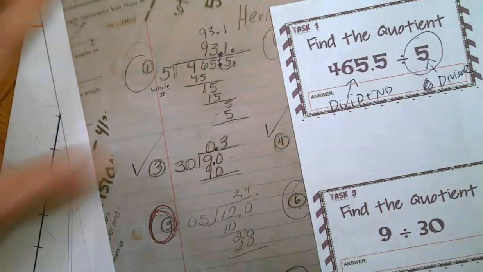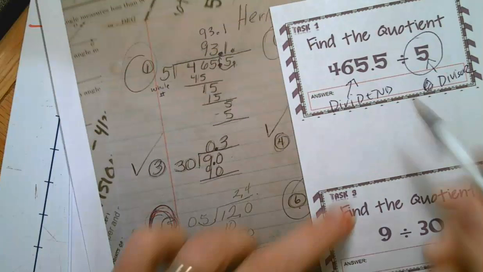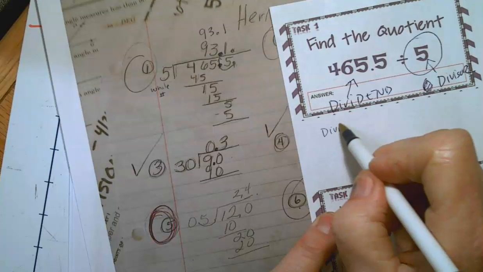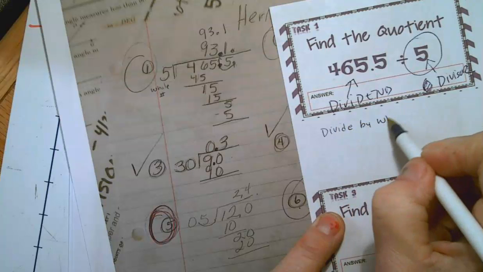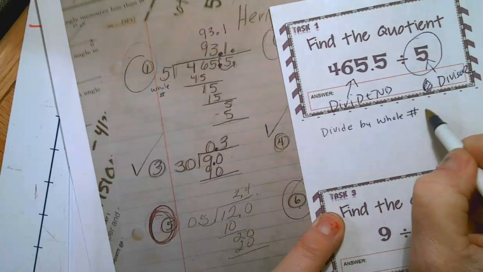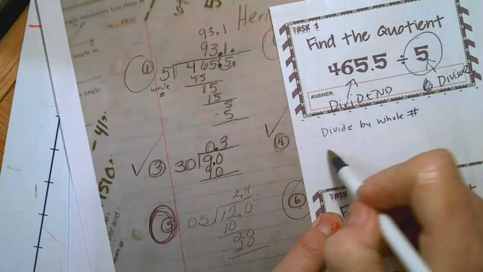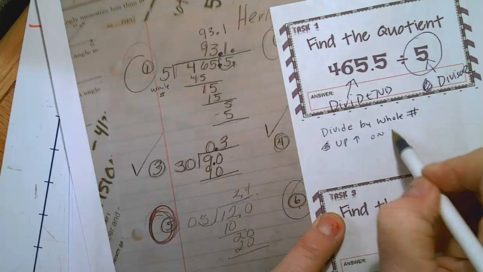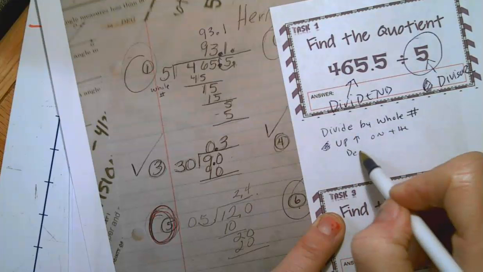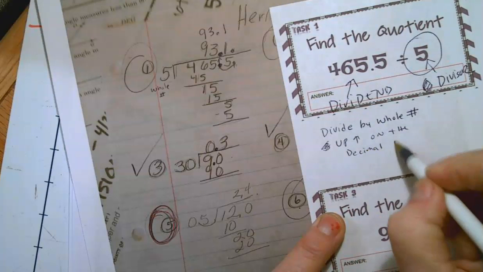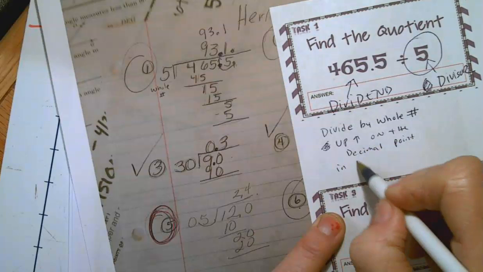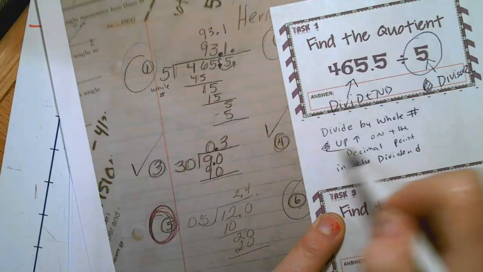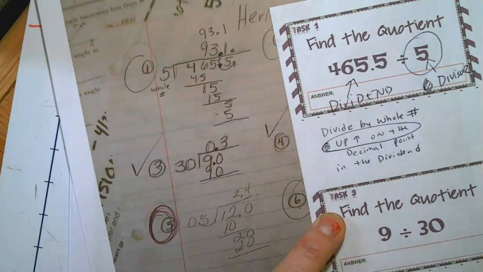The rule is, when you are dividing by a whole number, just go straight up on the decimal point. So if I'm dividing by a whole number, I just go up with the decimal point.